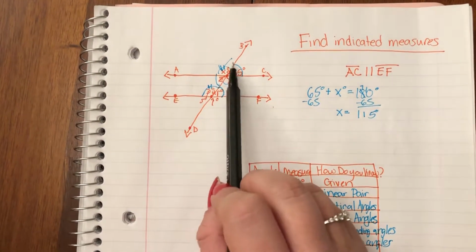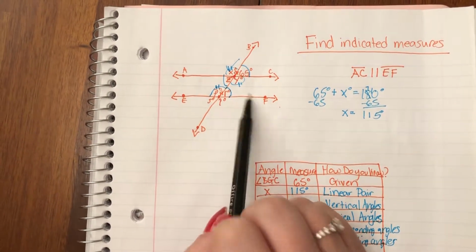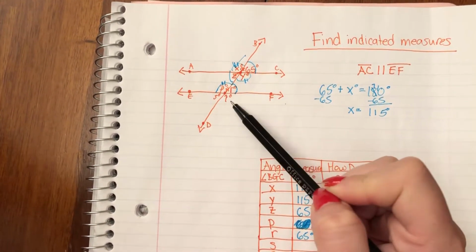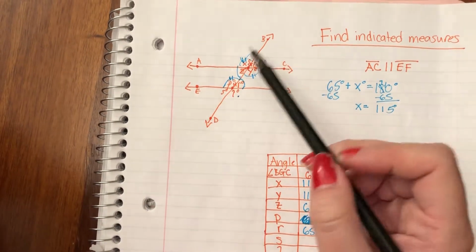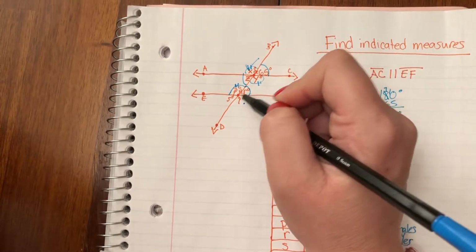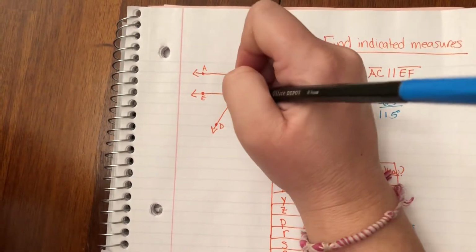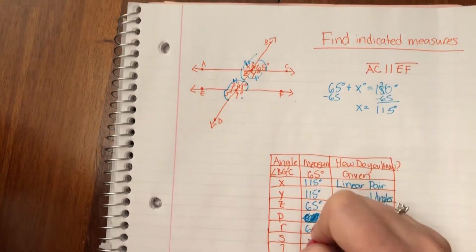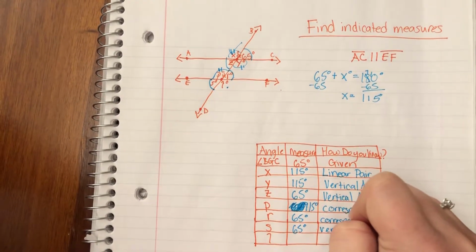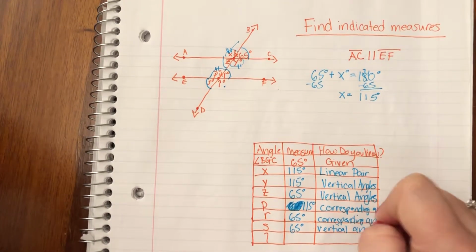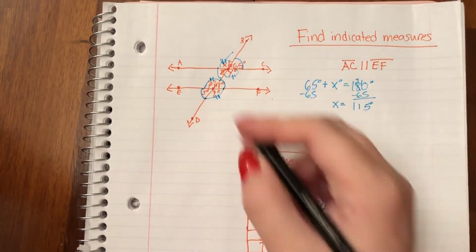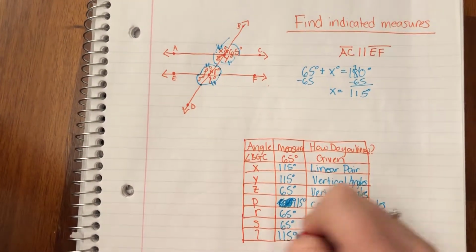All right, so now what we want to look at, we're going down here to the S and the L. For angle S, we can use vertical angles again. So it'll be 65 degrees because vertical angles are congruent. And then over here, L is a vertical angle with P. So it is 115 degrees.